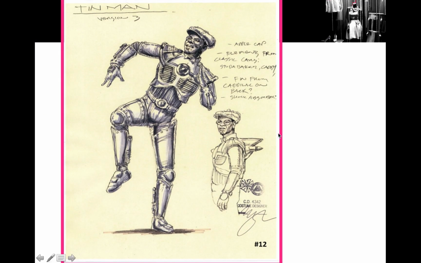So this is another one from The Wiz as well, the Tin Man. And yeah, so you see there's the character name on the top, and then some descriptions, or you might even have a sketch of it from a different angle.